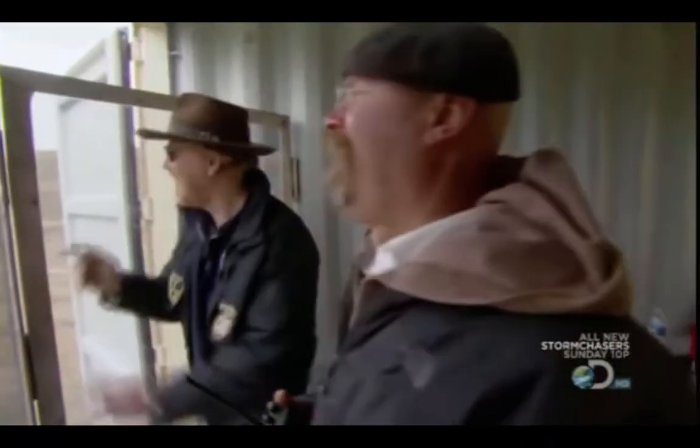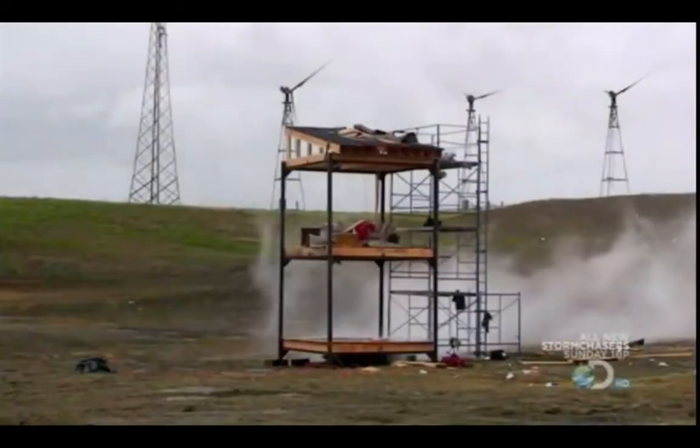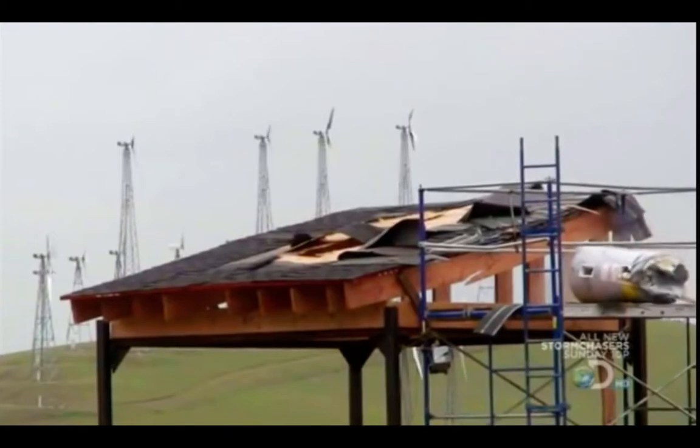You know what I see? I see a hole in the roof, man! Holy cow. Now that's what I call mission accomplished. I wish you could be here for this kind of explosion.